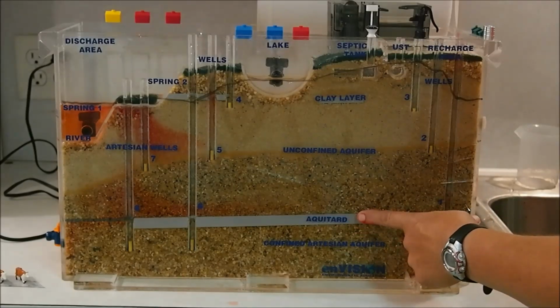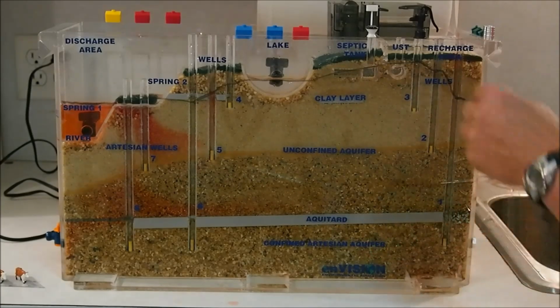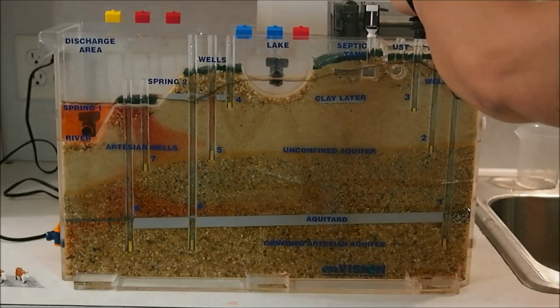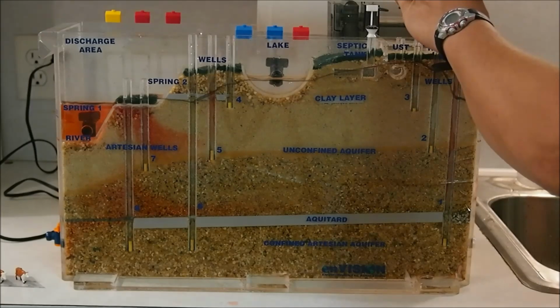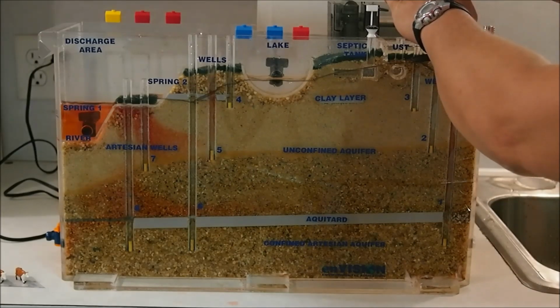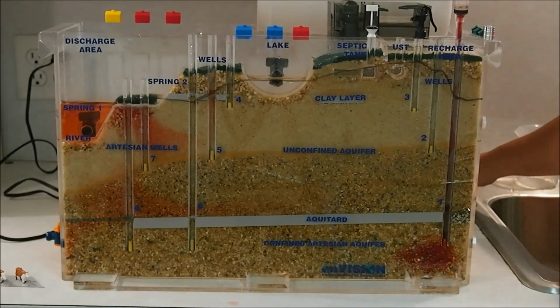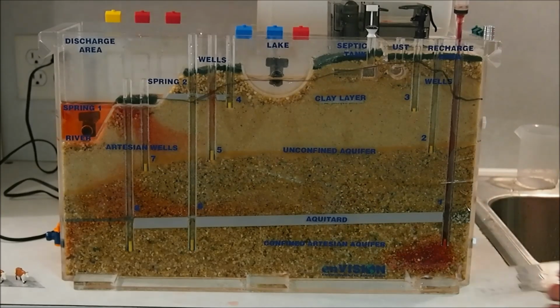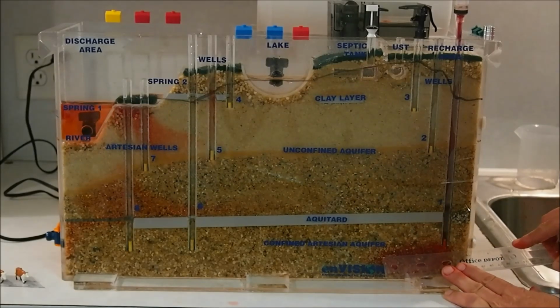I'm going to go beneath the aquifer into this coarse gravel mix. Alright, so you ready? Start your timer. Again, you can see we've got a nice dark plume right there, a contamination. We are already at 2 inches, so stop, well, we're at 3 inches, stop your timer.